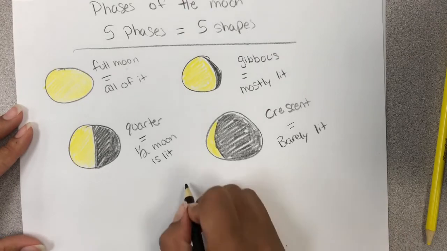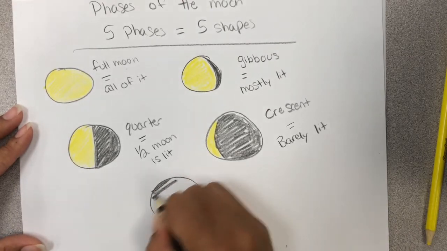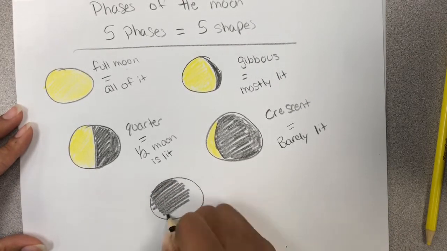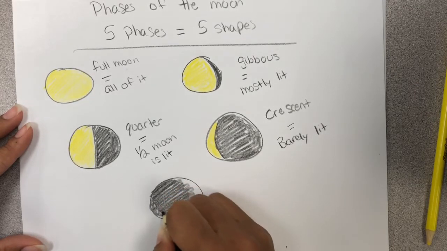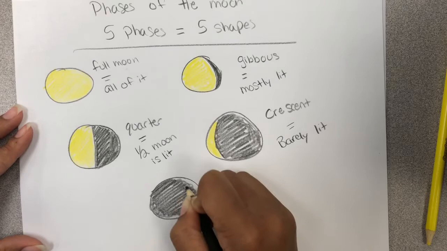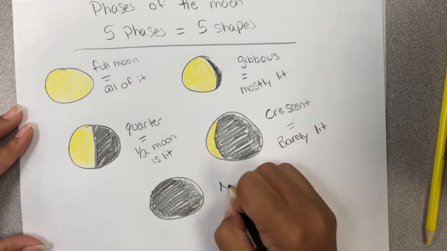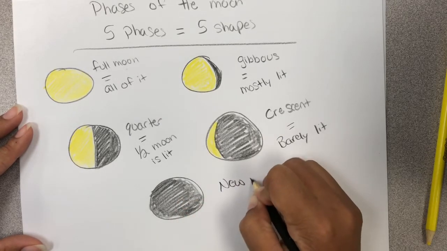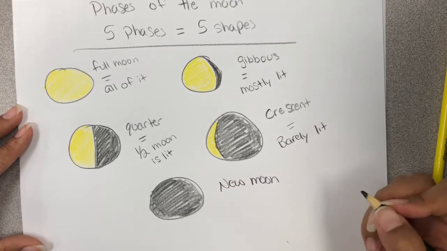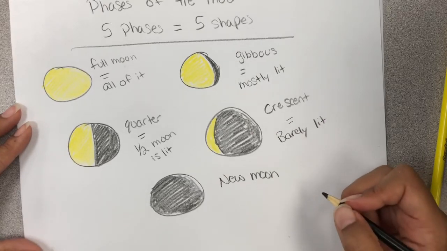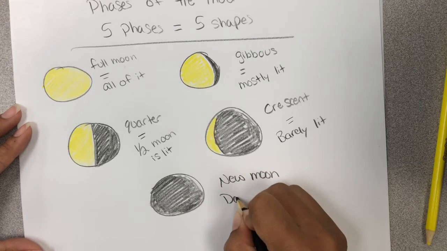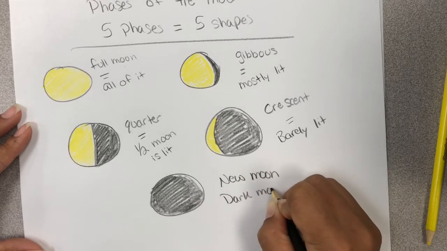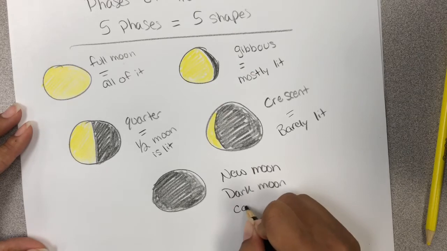And then the last one is when you can't see it at all. And when we can't see the moon at all, we call that a new moon. Not like the Twilight series, new moon, not like that at all. New moon, when we can't see it. It's a dark moon. We can't see it.